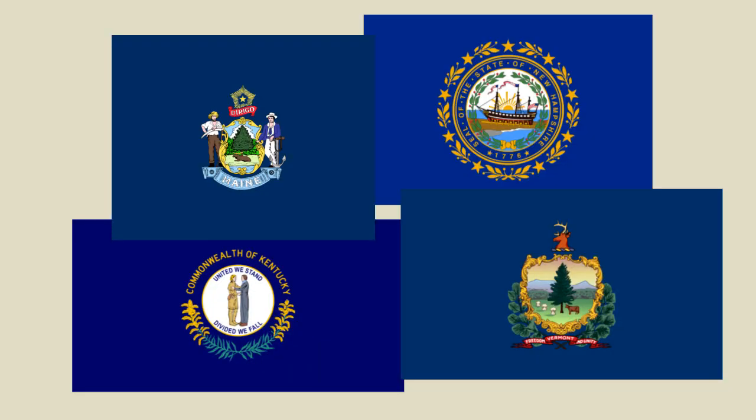Also, a lot of these flags are kind of the same. I mean, they're not the same flag, but they look very similar. There is a reason for this, but we will get to that later. So let's get to the flags.